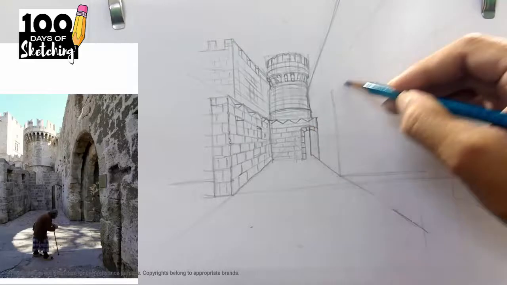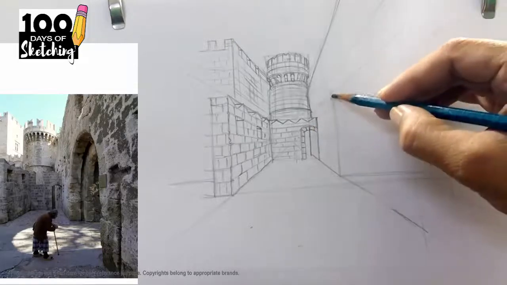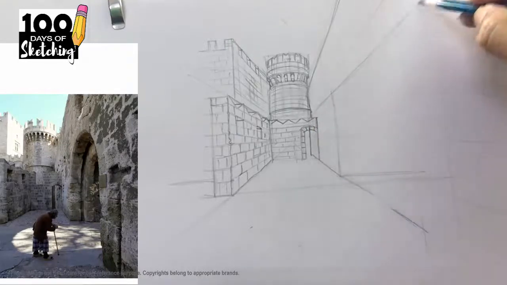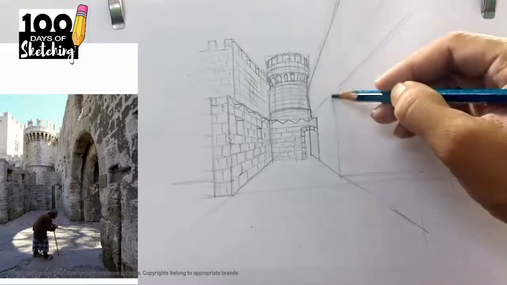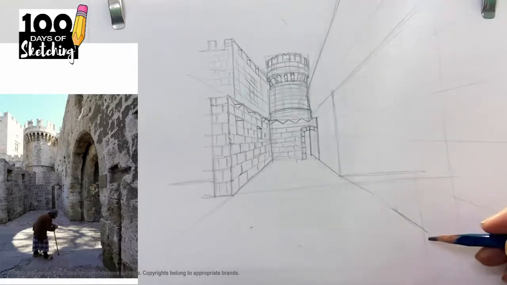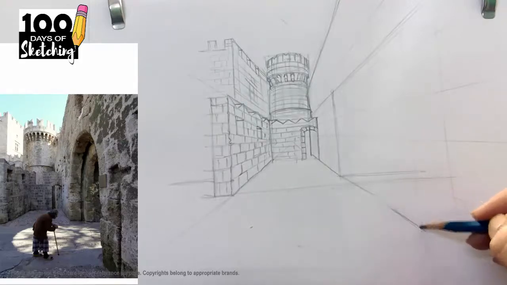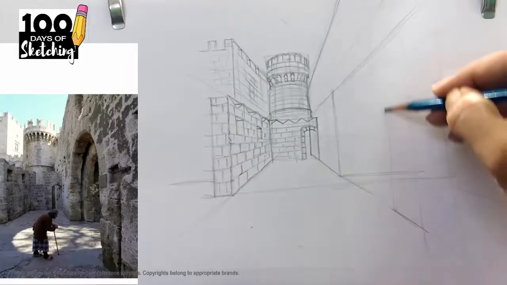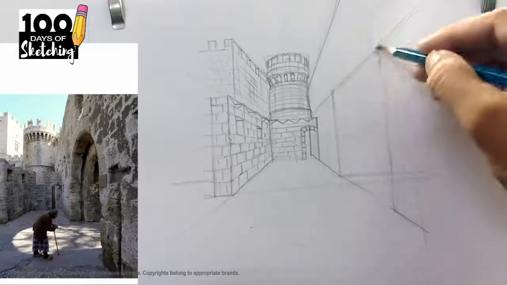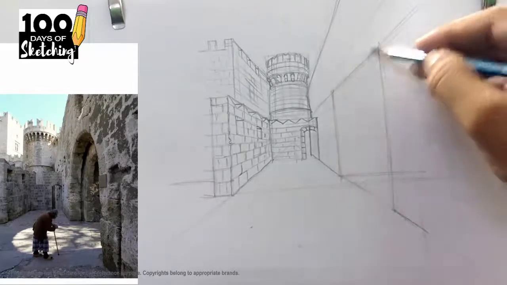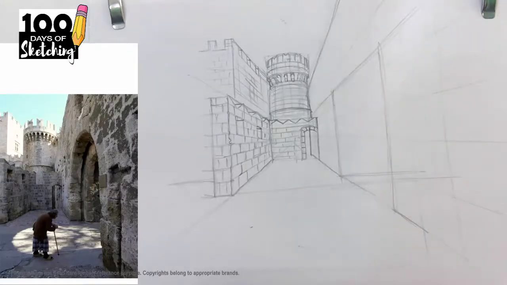So as per that, I can draw one more line of perspective, and as I said, it will be somewhere here. So I can draw another straight line. So I got this rectangle form for the arch.